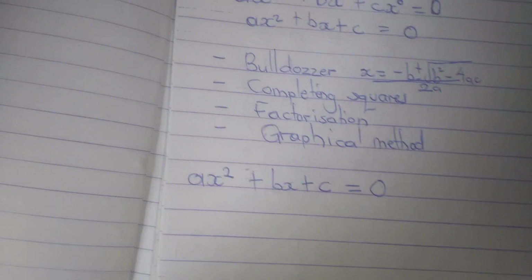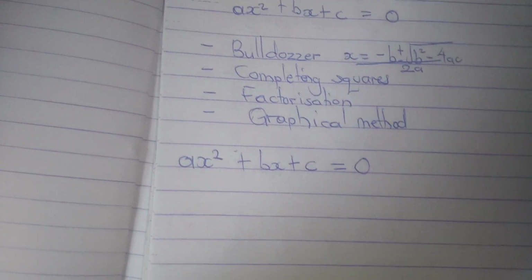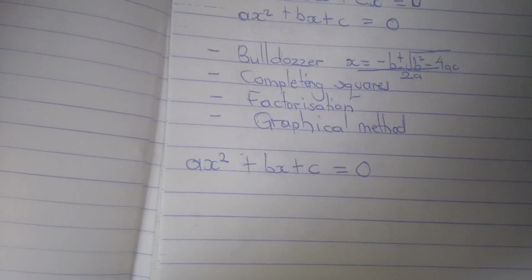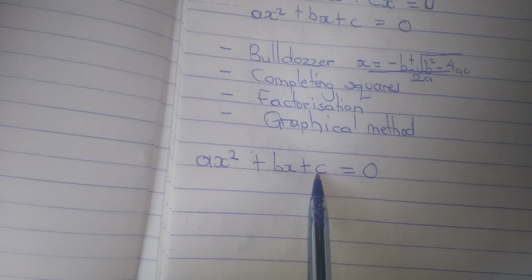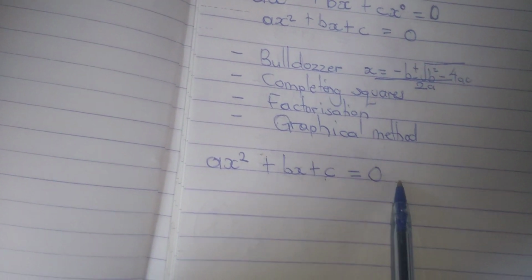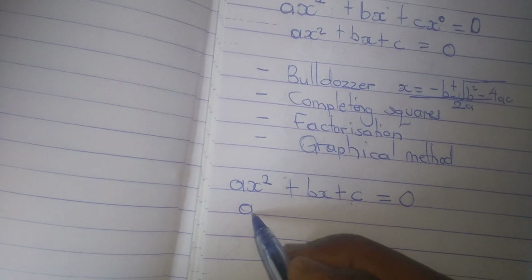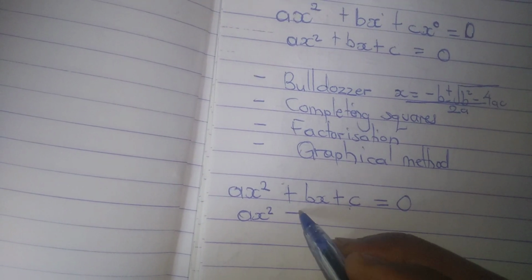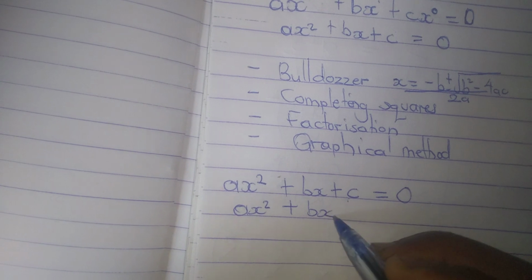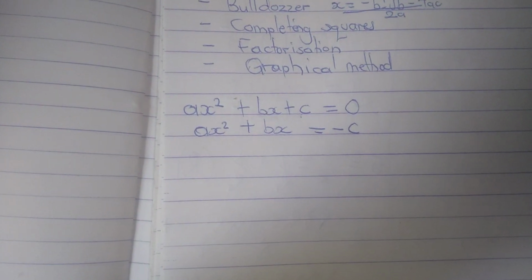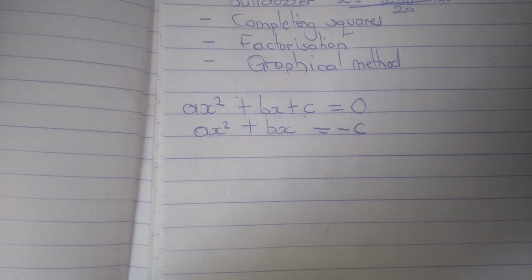So how do we complete squares? It is simple. Always just look critically. The first step is that this constant is first of all taken to the right hand side, so it crosses the equal sign. So we shall have ax squared. That is the first step. There is nothing confusing here. Just look critically.